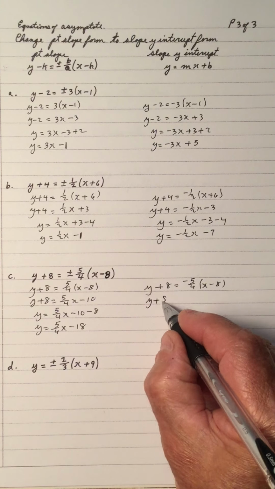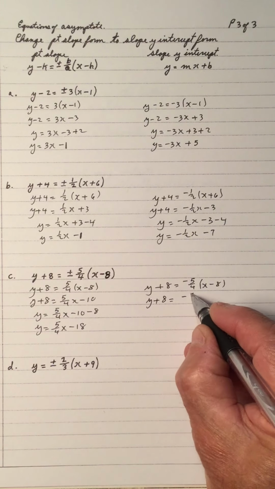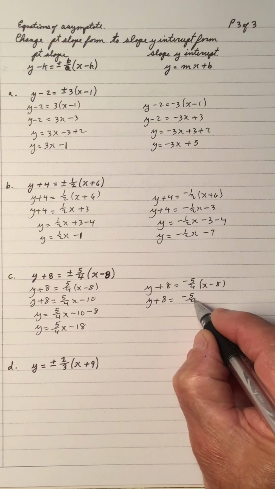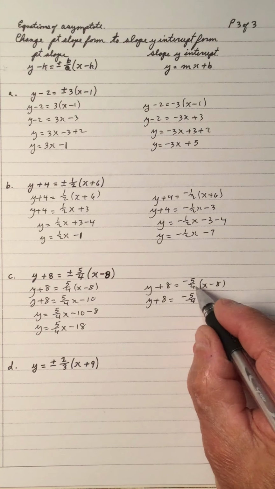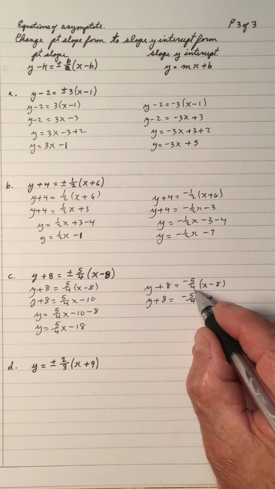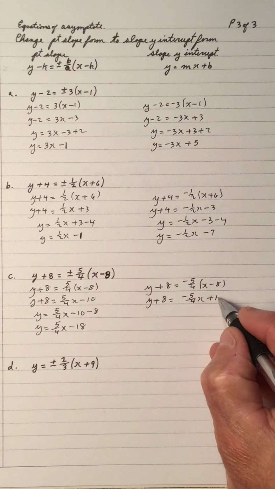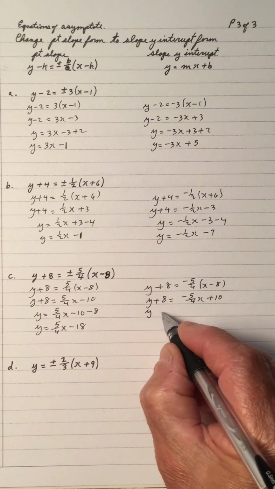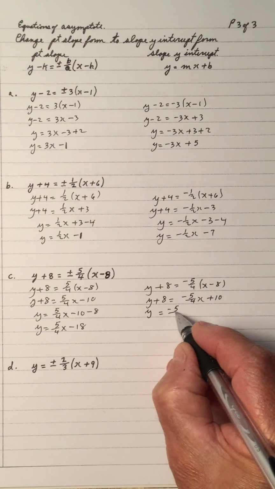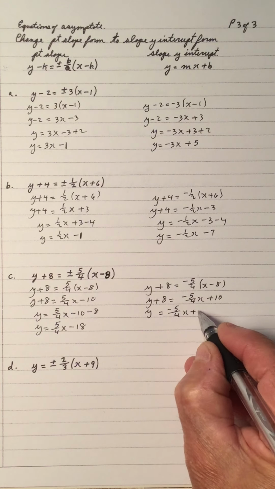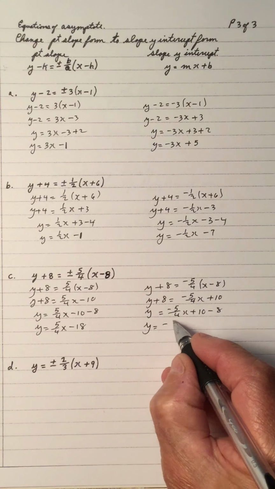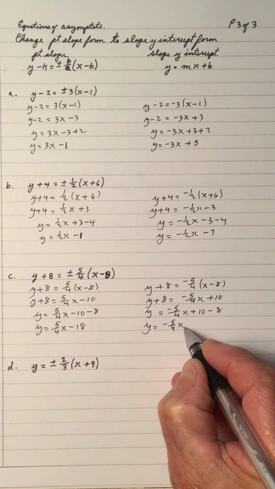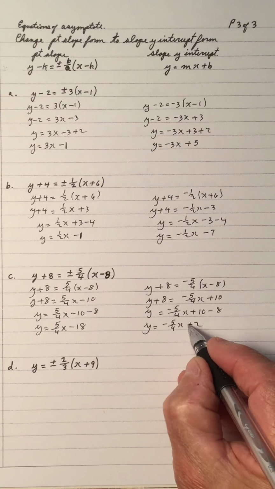And work this one out with the negative slope. Negative 5 over 4 times x. Negative 5 over 4 times negative 8. Negative times negative is positive. 4 and 8 goes 2. 2 5s is 10. So y equals negative 5 over 4x plus 10 minus 8. Negative 5 over 4x plus 2.